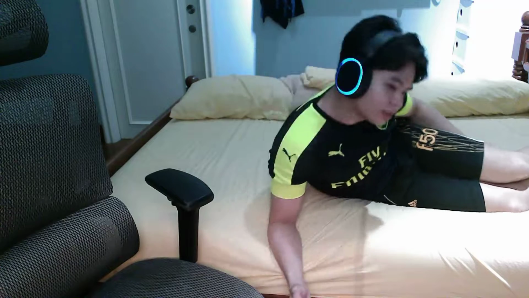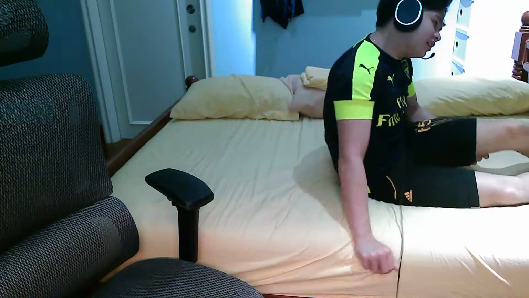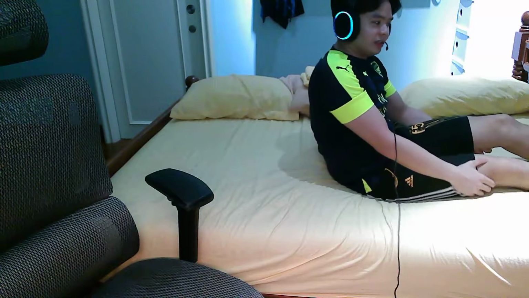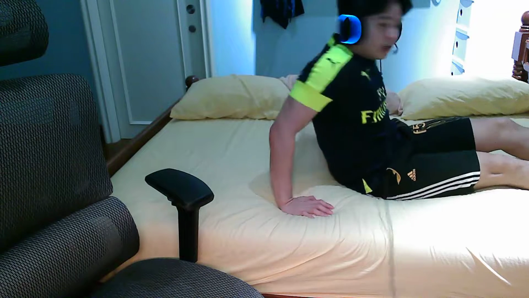Okay, so just keep practicing this motion to really build up the momentum, and then on the count of three, fling yourself up into the long sitting position. Okay, so 1, 2, 3. Okay, and then you are in the long seated position. Okay, like this. So I have to move back a bit because my bed's kind of short for me.